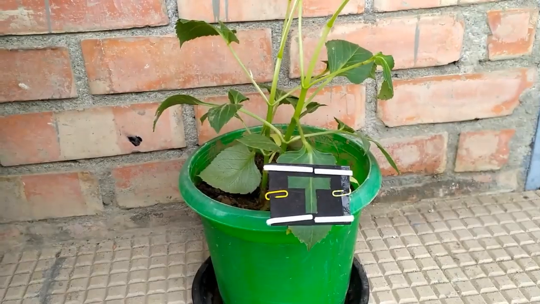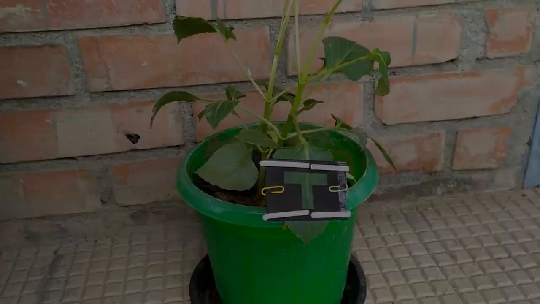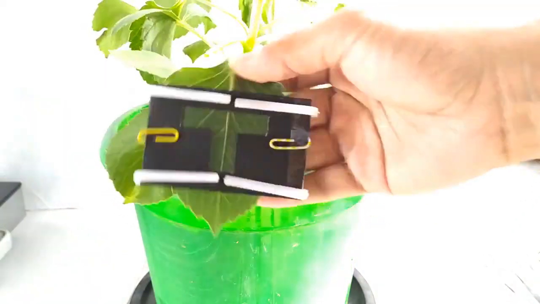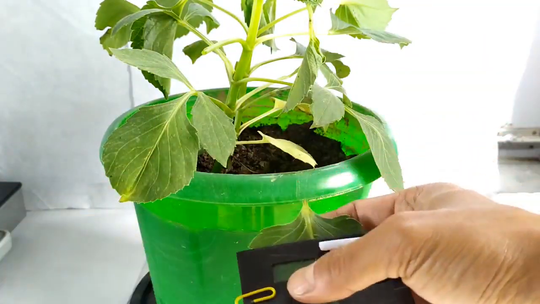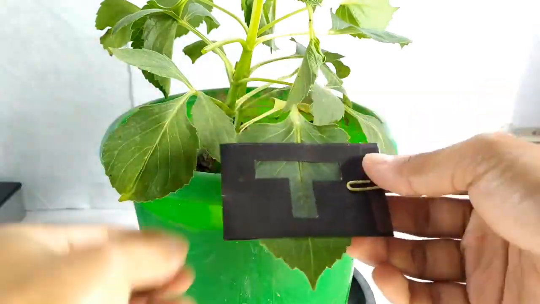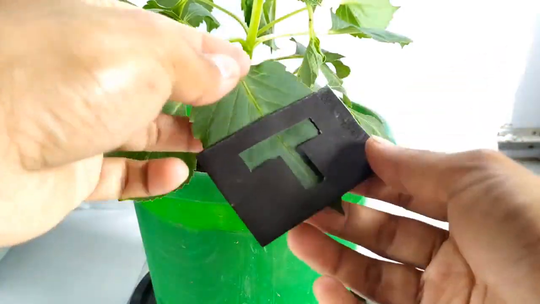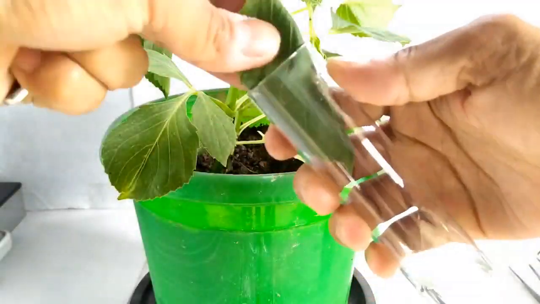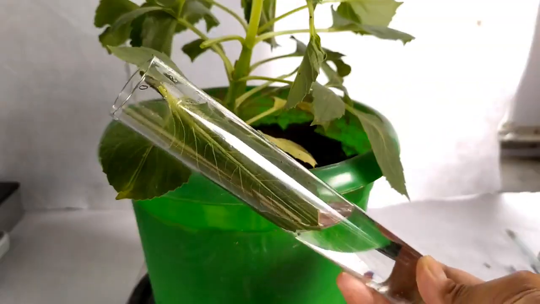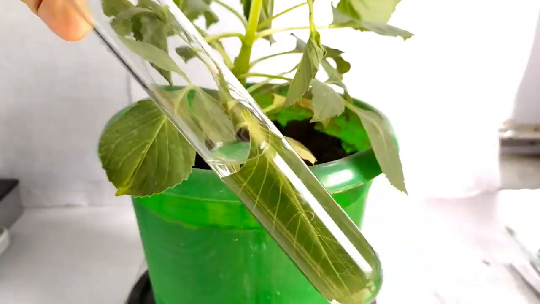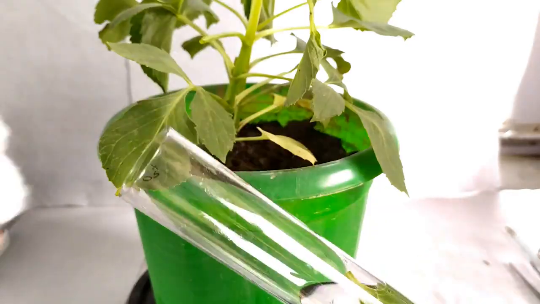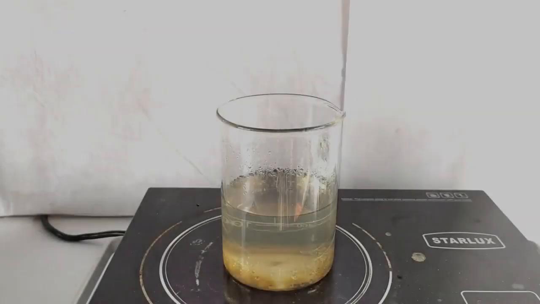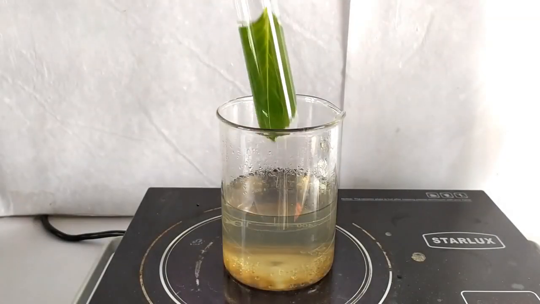Leave the potted plant in sunlight for several hours. Then, detach the leaf from the plant and remove the black paper from the leaf. Now, introduce the leaf into the test tube containing the alcohol solution. Place the tube in the boiling water bath.